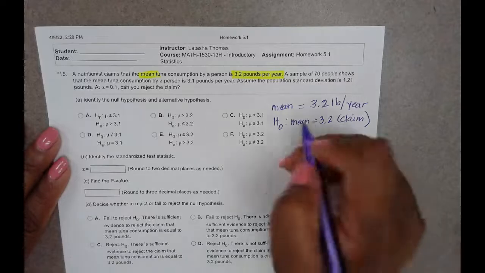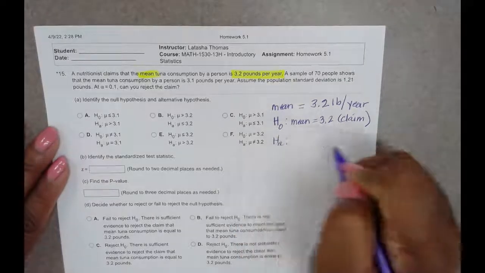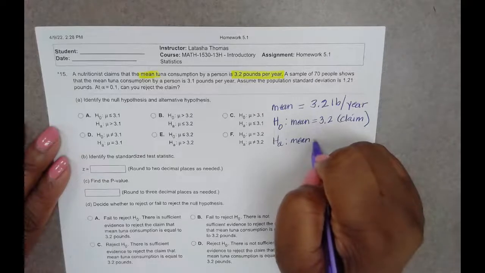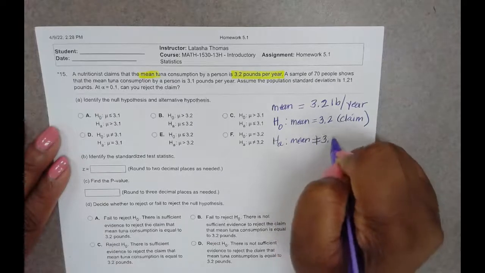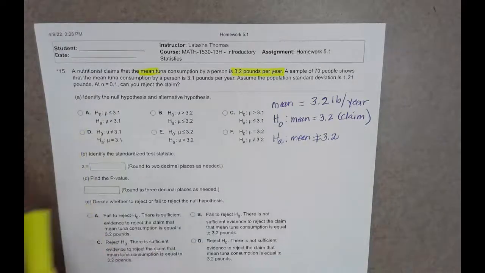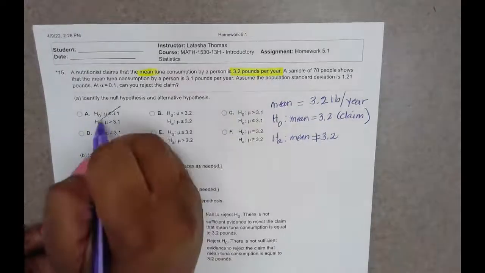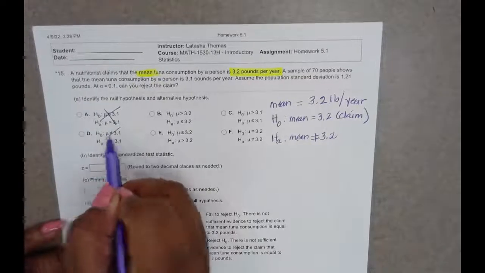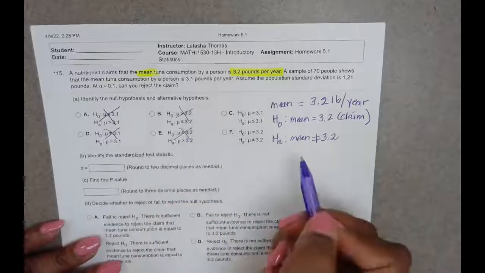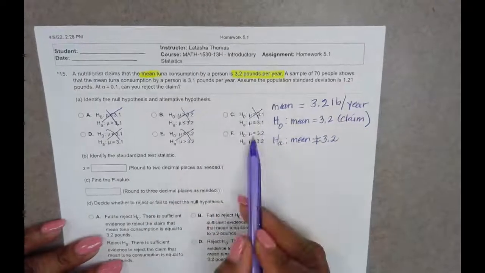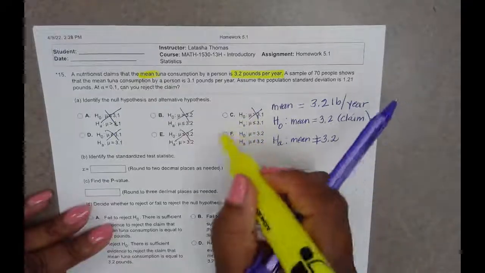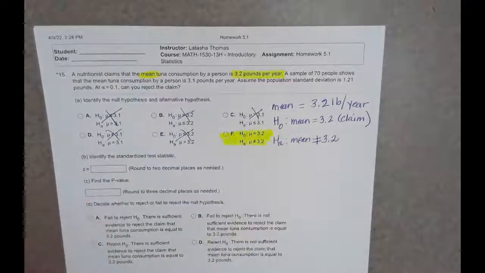That means H alternative is the opposite of the claim, or the complement: not equal to 3.2. Where does that leave us? Well, it can't be this one, not that one. Here, these match. We got the right numbers. Here's our hypothesis statement.